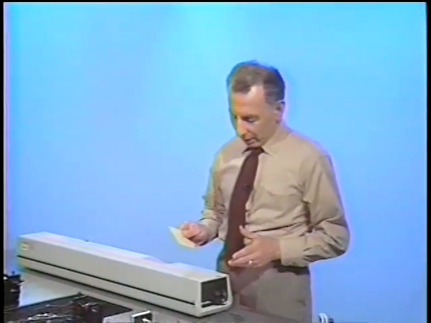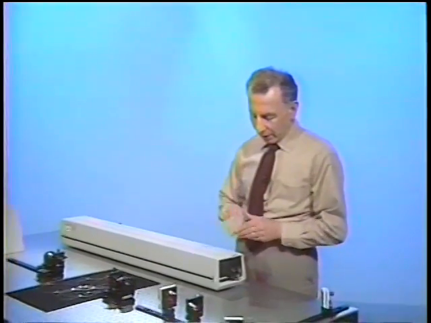In this demonstration, we're going to show the influence of an optical fiber on the polarization properties of light. In this case, we're going to use a normal single-mode fiber. The setup is as shown here. We have a helium neon laser.